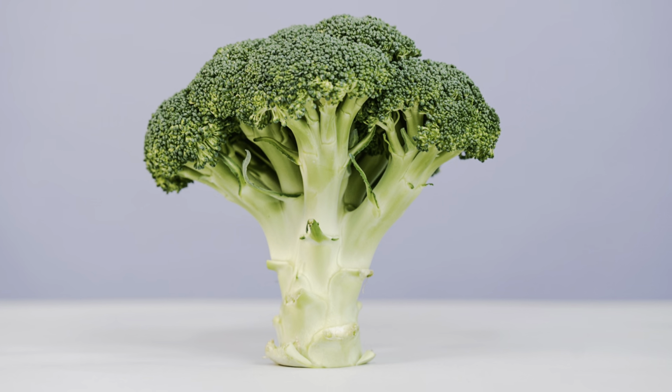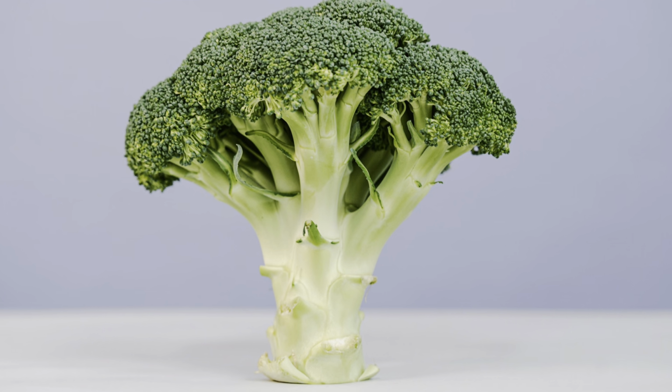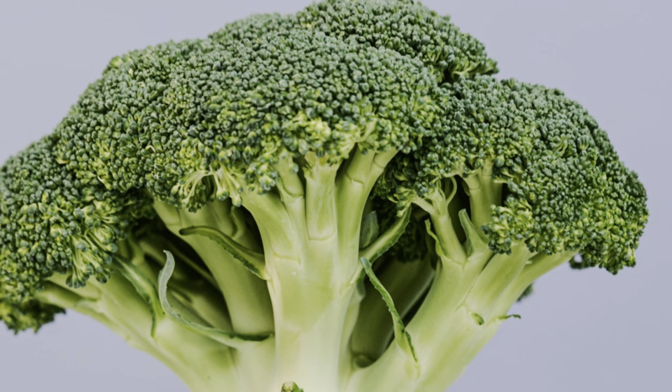For example, look at this broccoli. Each branch looks like a smaller version of the entire plant. And when you zoom in further, the same pattern repeats.